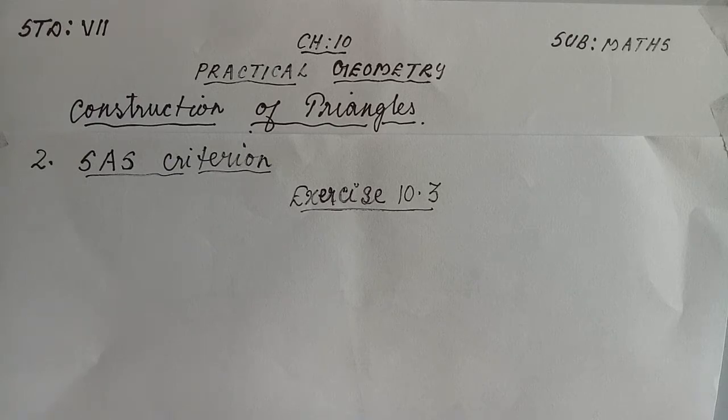Construct triangle DEF such that DE is equal to 5 centimeter, DF is equal to 3 centimeter and measure of angle EDF is equal to 90 degree. Here also, as I told you earlier, you have to draw a rough figure of the given triangle. Then using that rough sketch, you can make the required triangle.